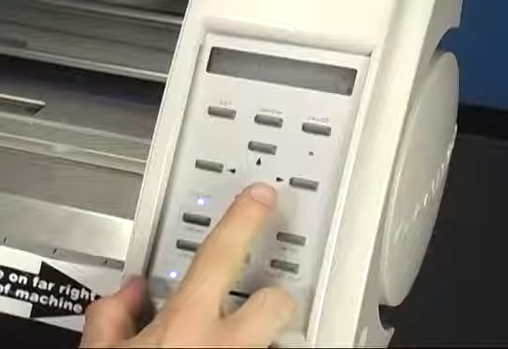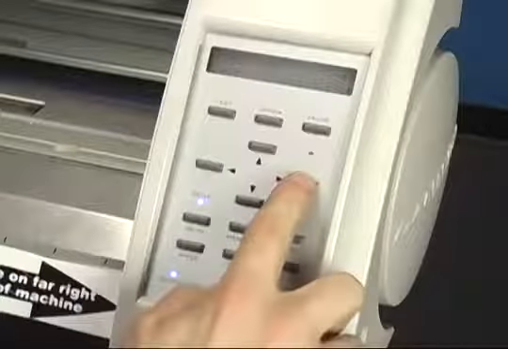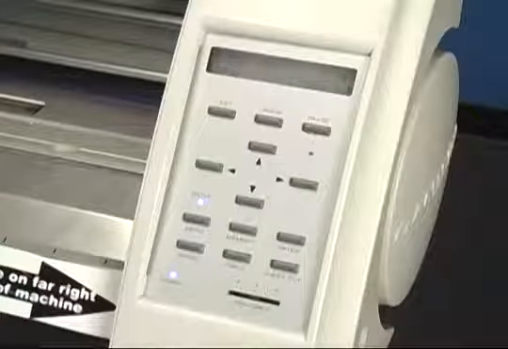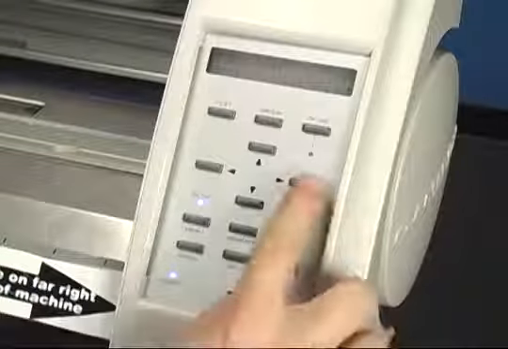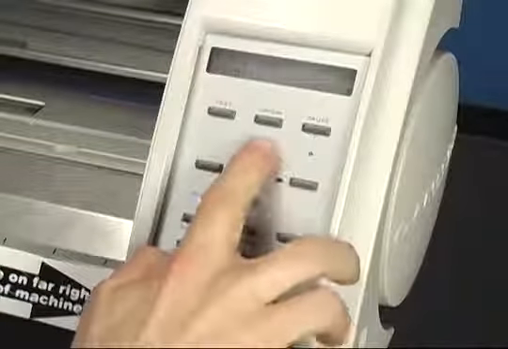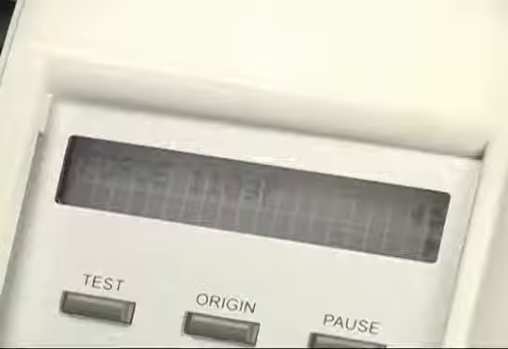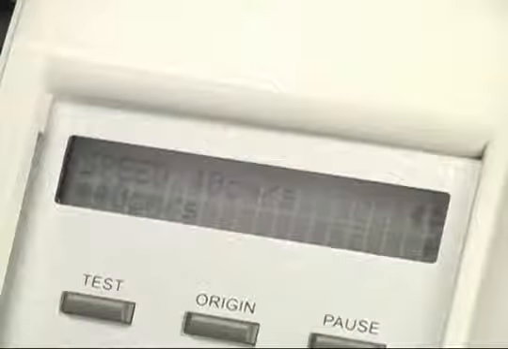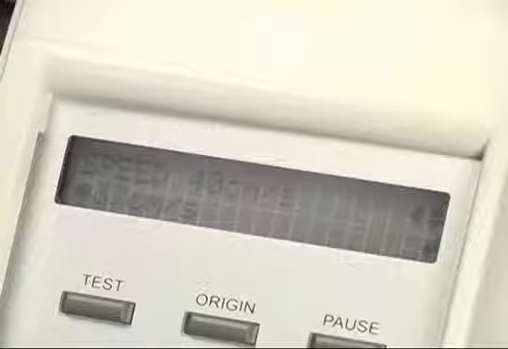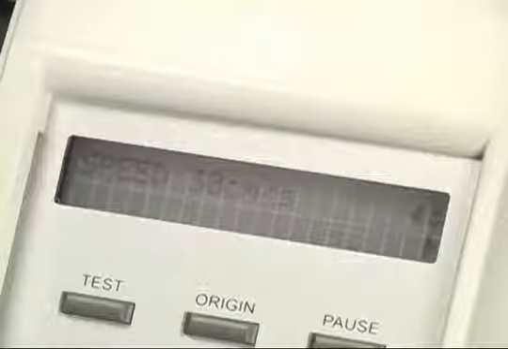The GX-400 control panel is easy to navigate and offers a variety of setting options. For this application, you'll first select Roll. Then set the blade force. For our window film, we have it set to 110. Your GX-400 has a cutting speed of up to 85 inches per second. To get the best results with window film, set your speed at 30 centimeters per second.